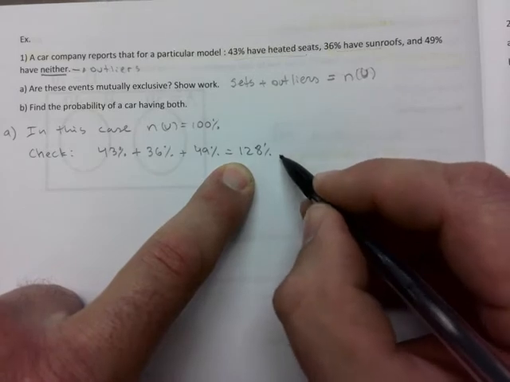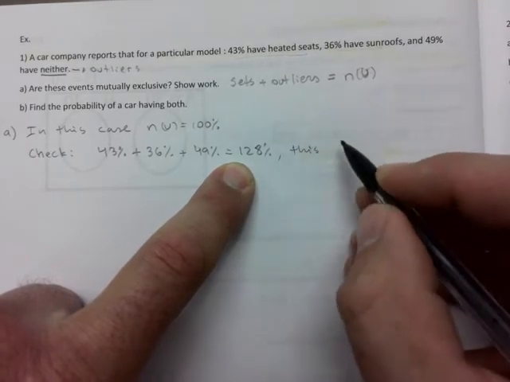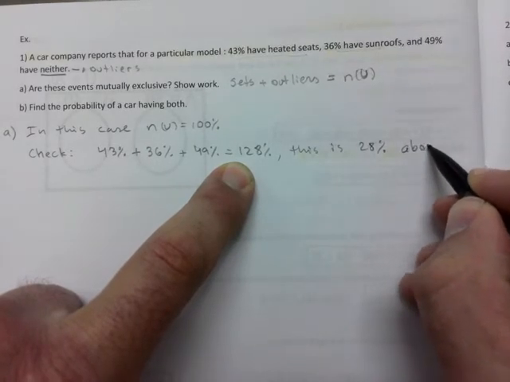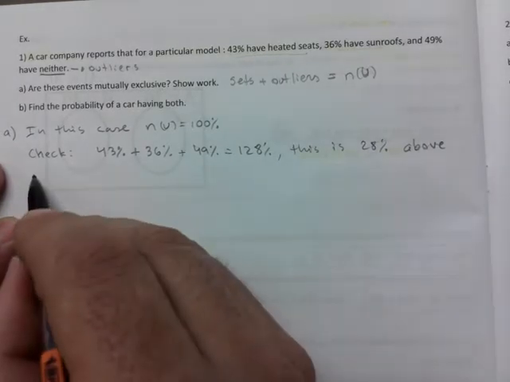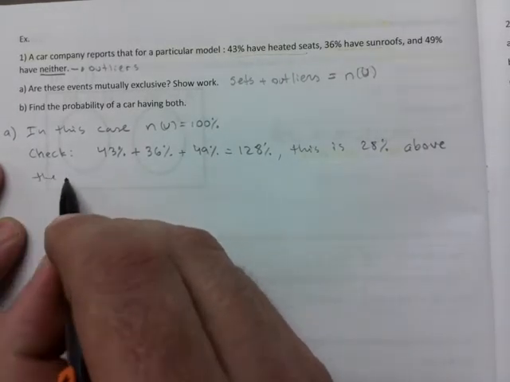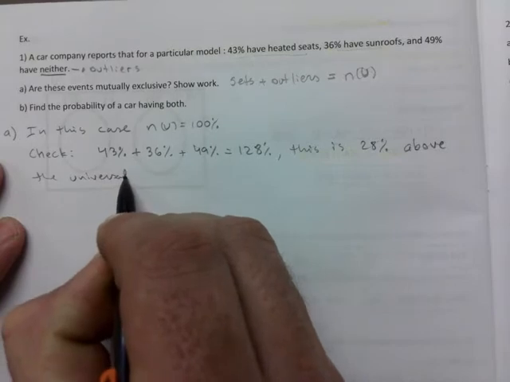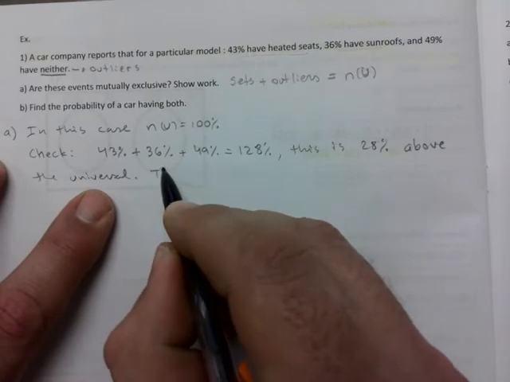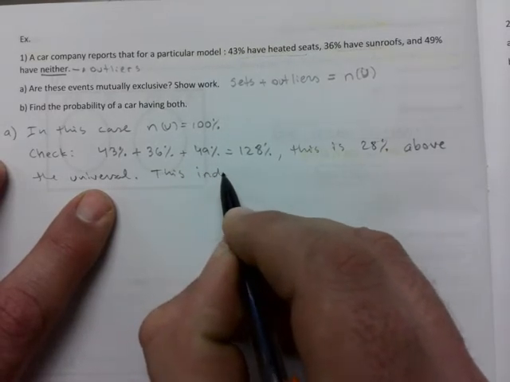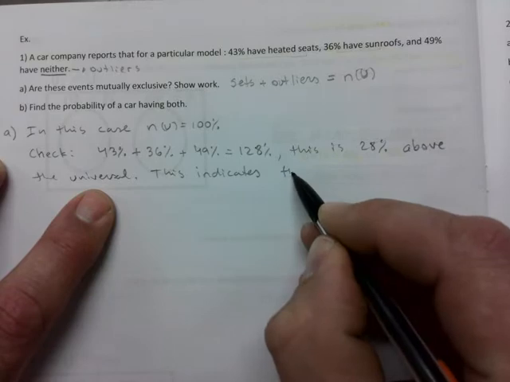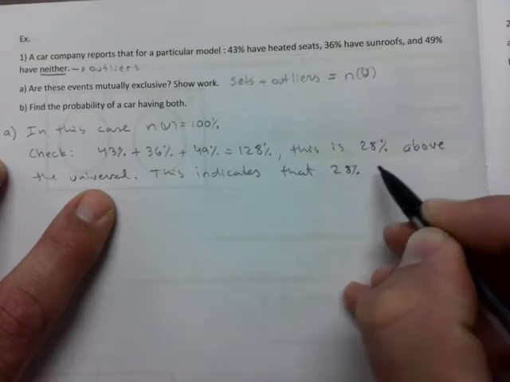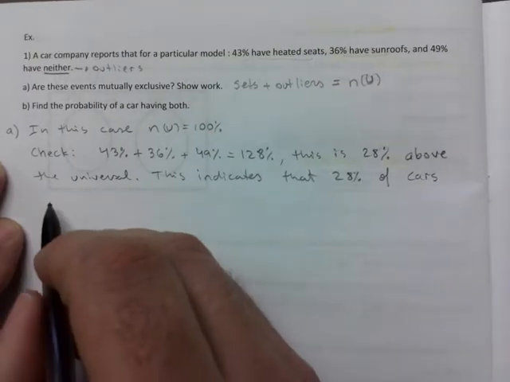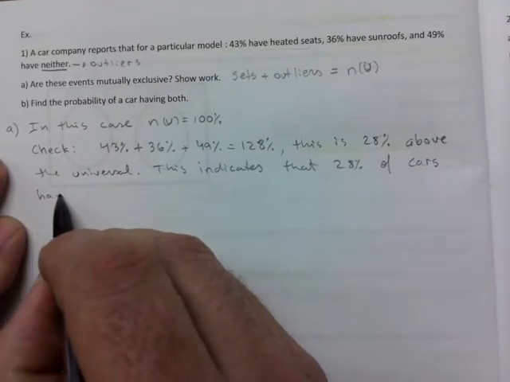So this is 28% above the universal. This indicates that 28% of cars have been double counted.